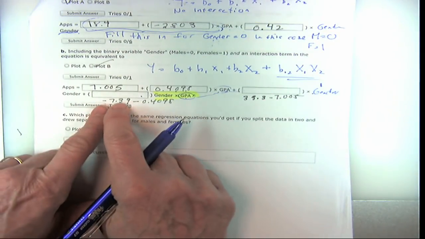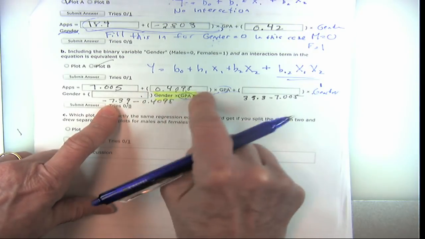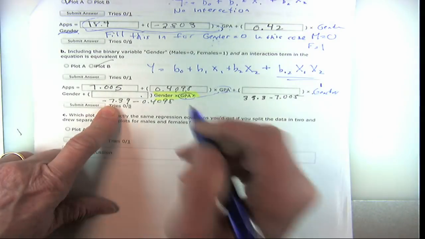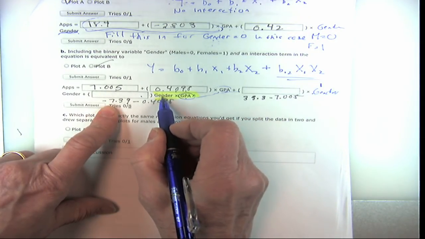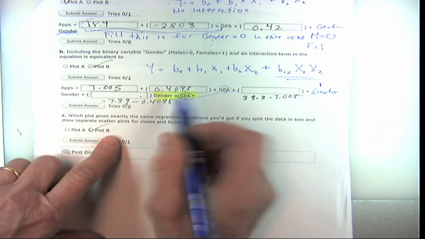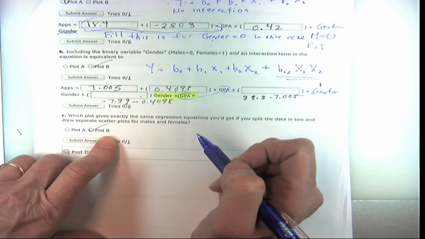So I put that in, say, okay, but now I have to subtract off that part. I mean, I already have that much, so I want to subtract it out. And then when gender is equal to 1, I'll get this. This whole, yeah, that's good. Isn't that right? Does that make sense?